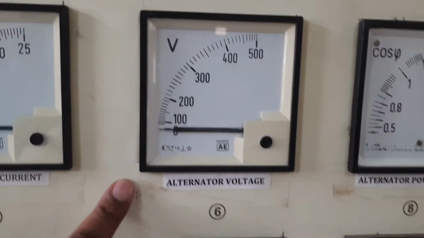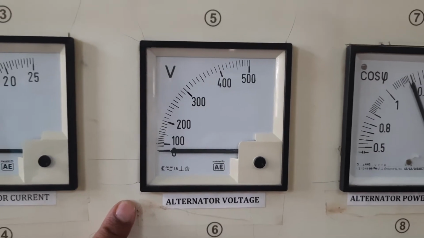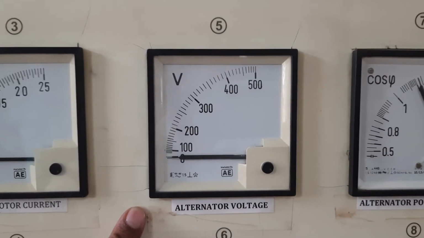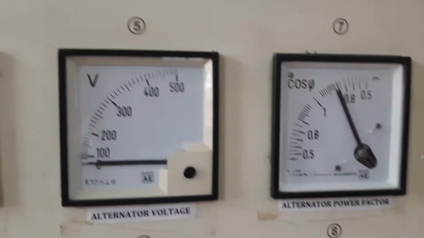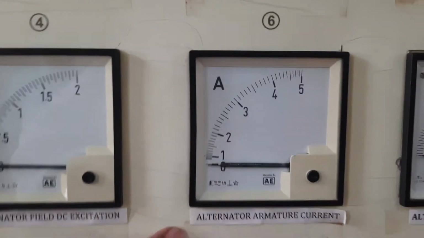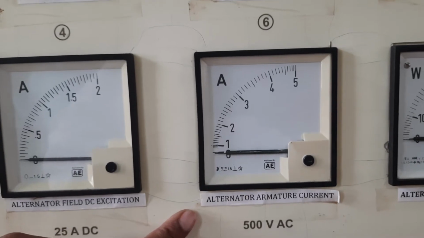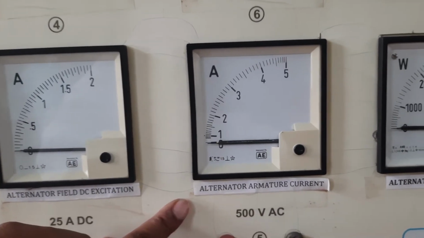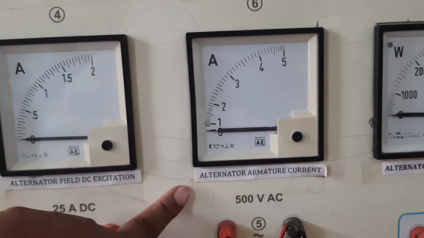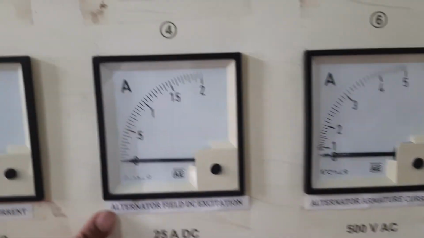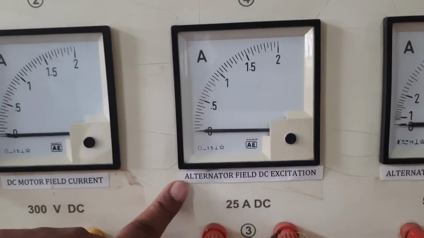Whereas the alternator voltage is the excitation voltage of the alternator or the terminal voltage of the alternator under loaded condition. Next is the alternator armature current. One phase is connected to the ammeter to measure the load current of the alternator, or simply the alternator armature current. Then the alternator DC field excitation.